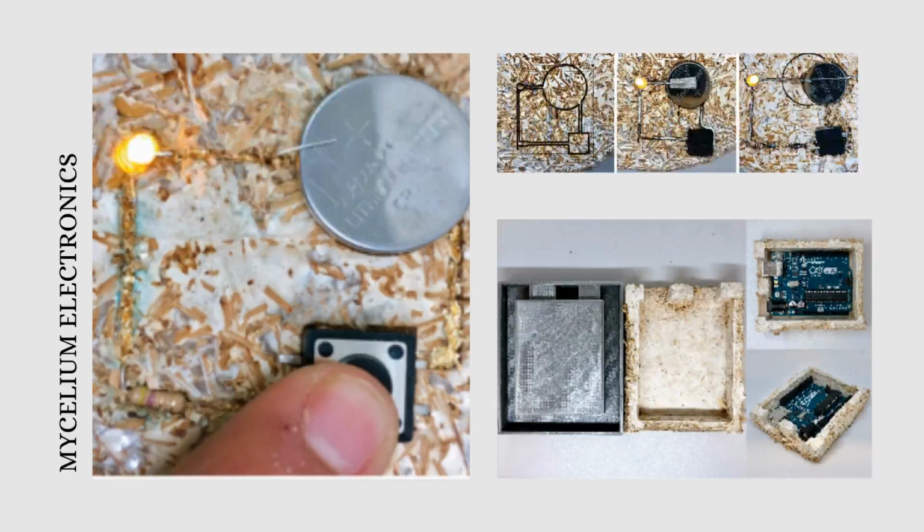And then on the right hand side in the middle, you can see also a little piece of tape there. You can also use foil tape to keep that wire down. So you can do this in a very DIY way. It doesn't have to be super fancy, but you can create your own little circuits using mycelium as the base to isolate the components. And also you can make some cases for electronics. And this is a case here for the Arduino. So that's also pretty cool.